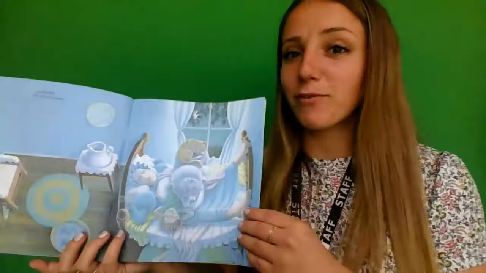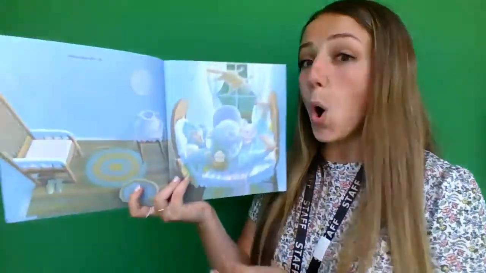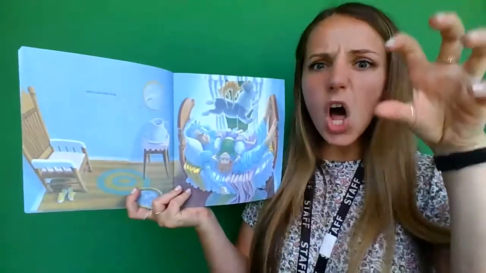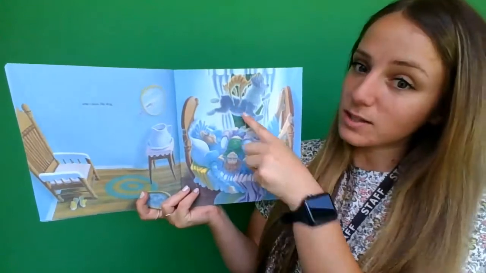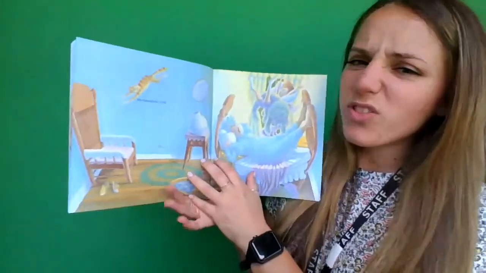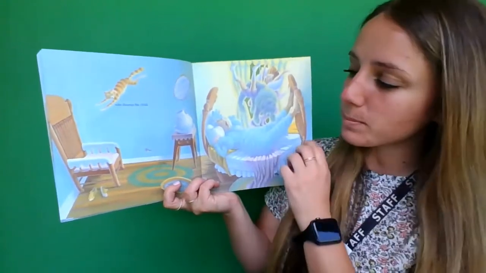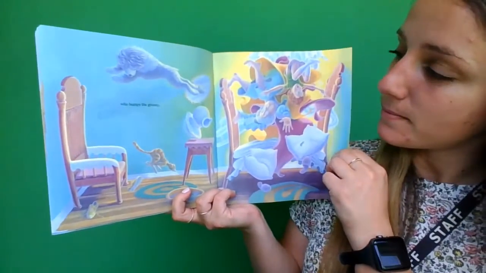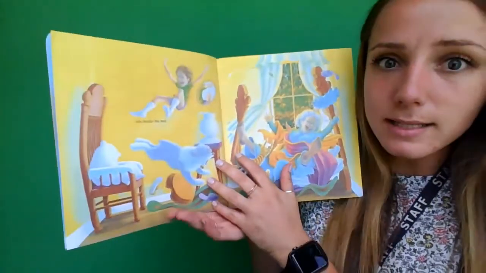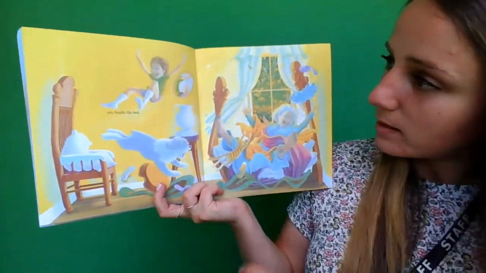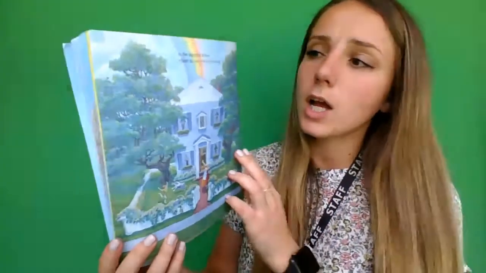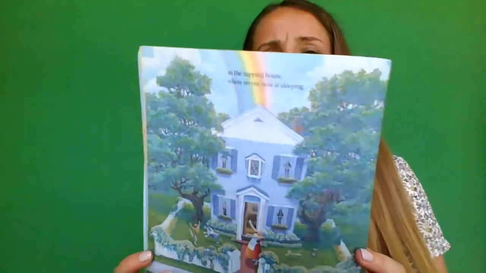Do you remember what happens? That wakeful flea bit the mouse. Who scares the cat? Who claws the dog? Claws the dog. Who thumps the child? Thump. Who bumps the granny? Who breaks the bed? Look at that bed. In the napping house where no one is now sleeping.